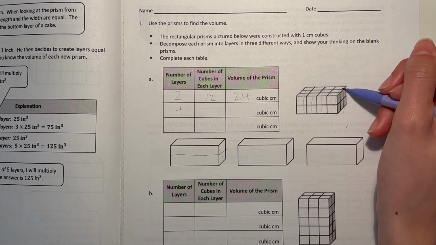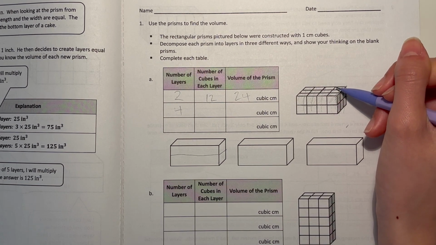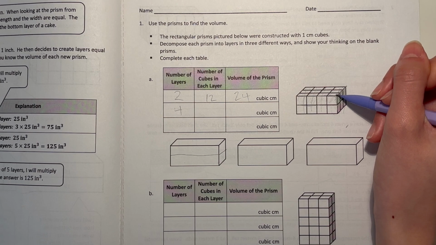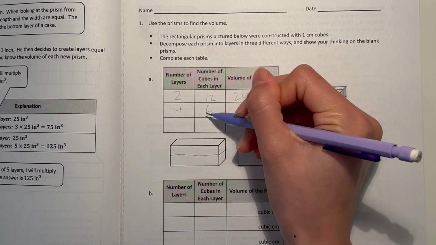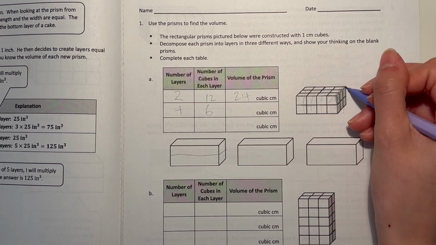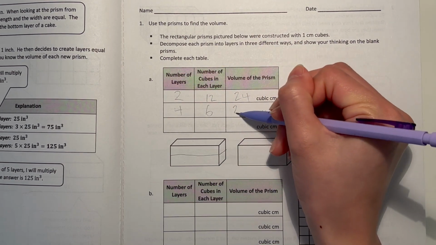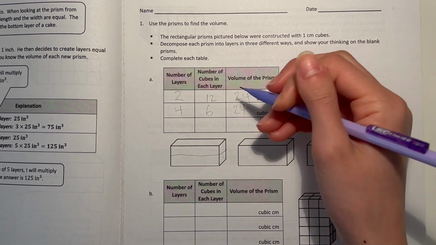And each layer has 3 times 2, which is 6, because that's the height and the width. And 6 times 4 is 24. So we should all still be getting the same answer for the volume.